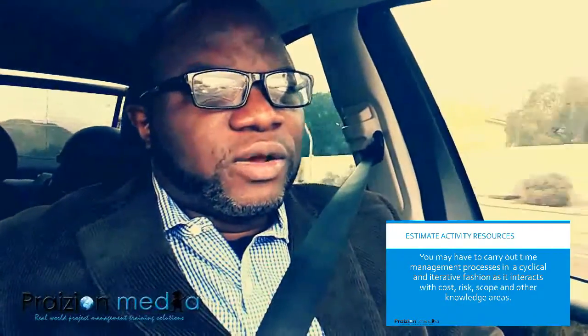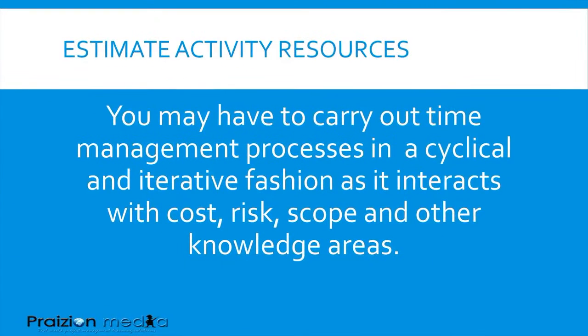There could be a lot of interaction between processes within time management. So sequence activities, estimate activity resources, estimate activity durations. You may have to do this in a cyclical fashion, going through them over and over again until you have satisfied all the requirements in terms of the timing, in terms of the schedule.